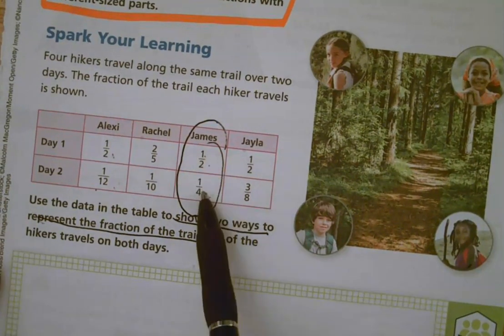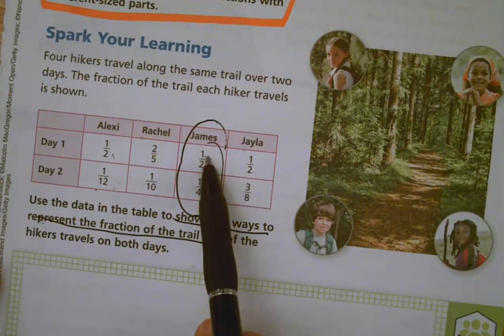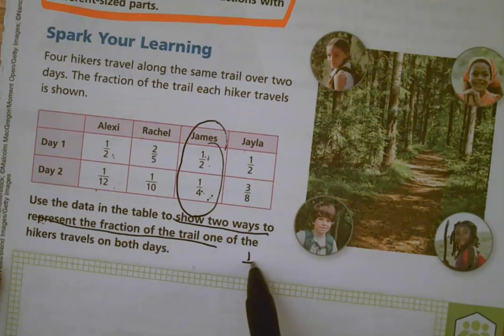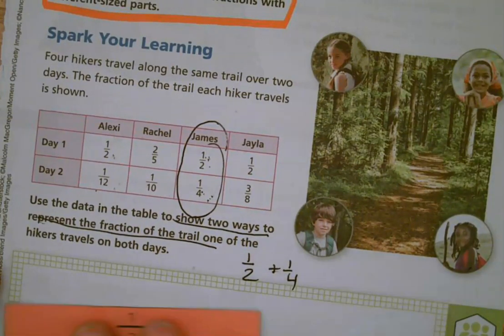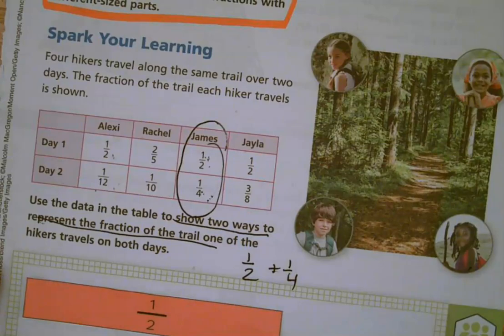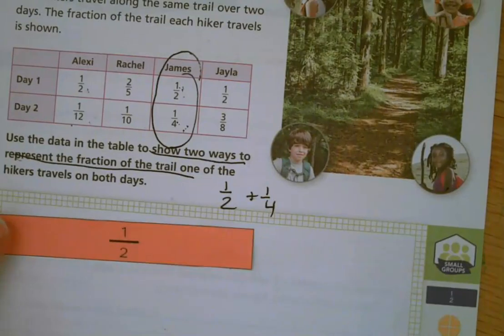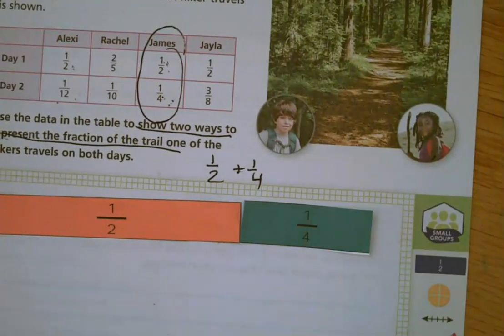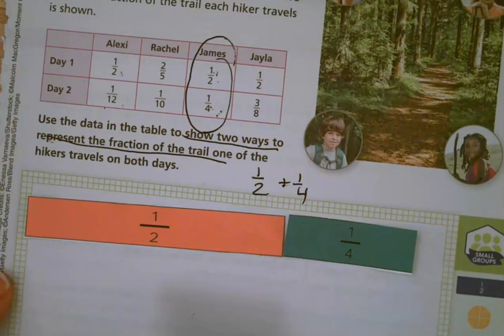All right, so I have the equation here. The equation, 1/2 plus 1/4, would tell me the total amount. So I'm going to have to come up with what is 1/2 plus 1/4, and I have to show that. Well, I can model it like this. I can say, here's a half, and that's for day 1, and then I need a 1/4 more. So I need to add these together. Okay, well, I can see it's that long, but what is that going to be equal to?